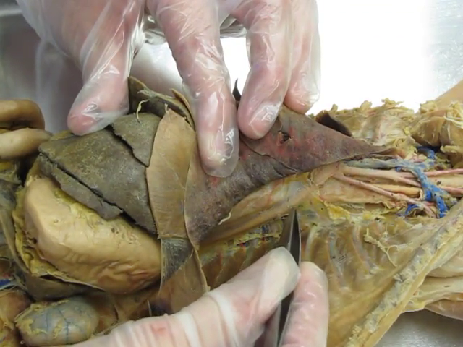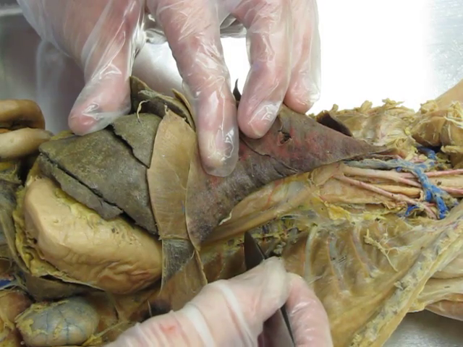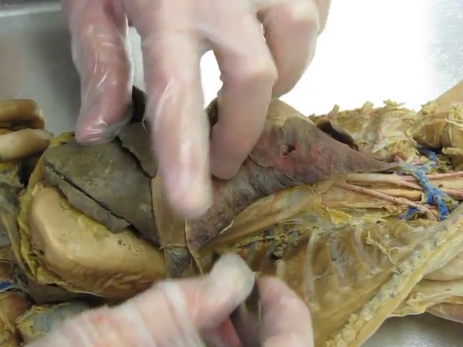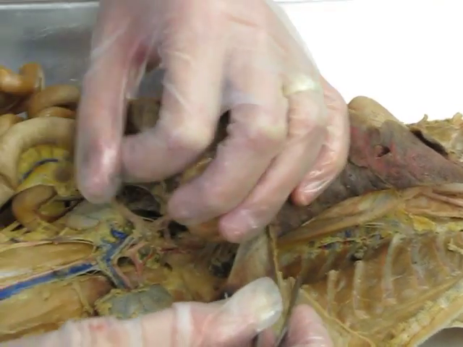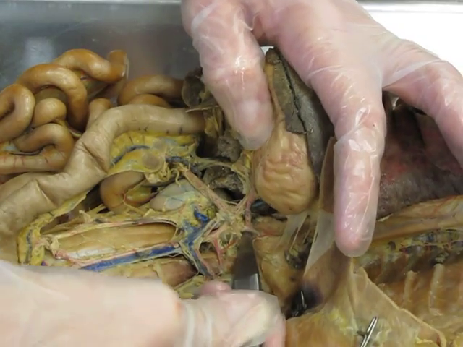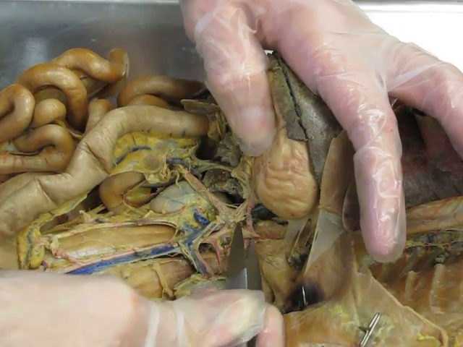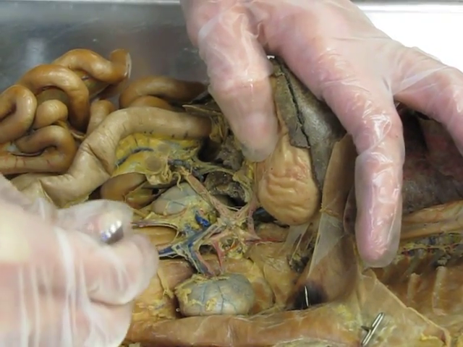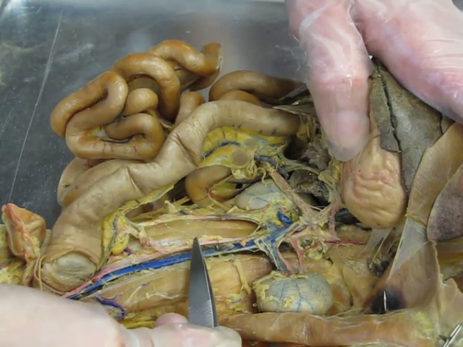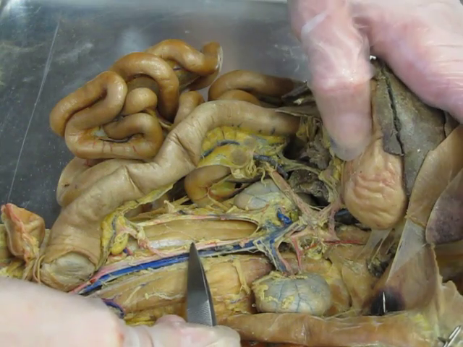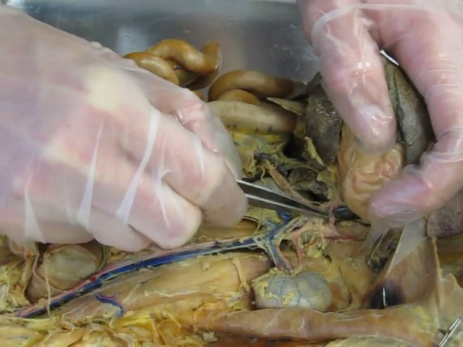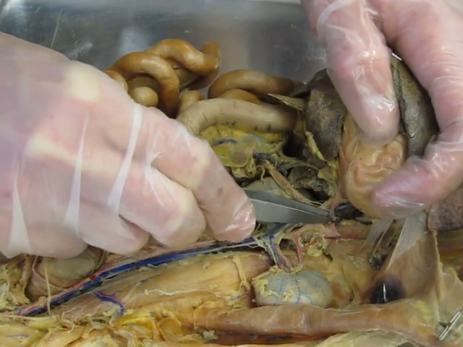Now we can follow that descending thoracic aorta all the way down and through the diaphragm, and we can see it come back out right here, and then we can follow it all the way down. Notice it's much smaller now that we're into the abdominal cavity. Okay, so once we pass through the diaphragm, you have to identify the first two arteries coming off.